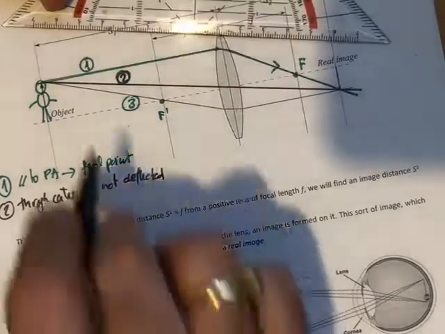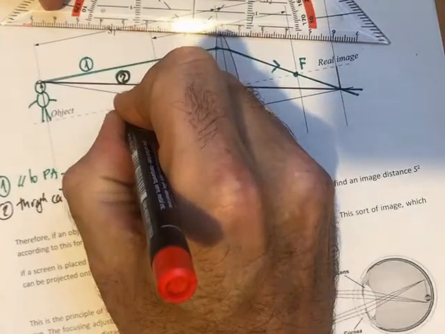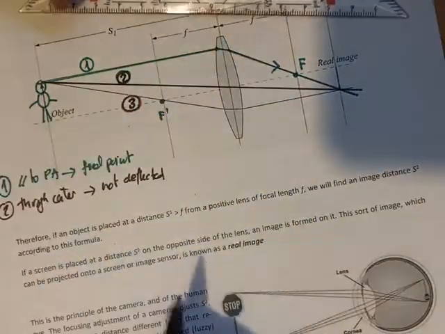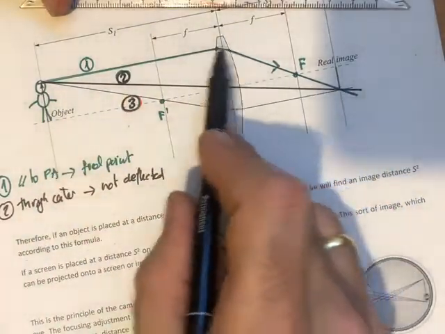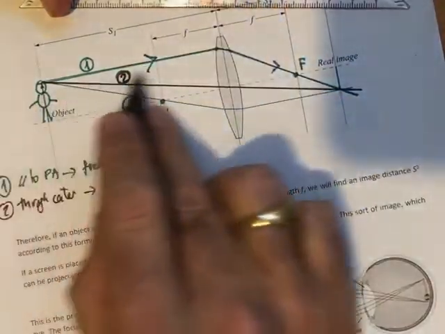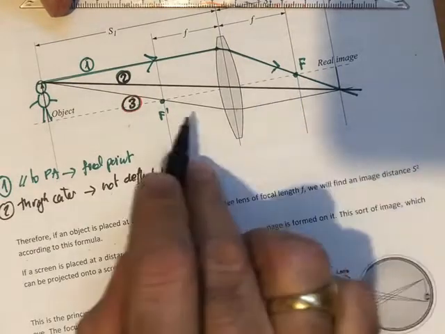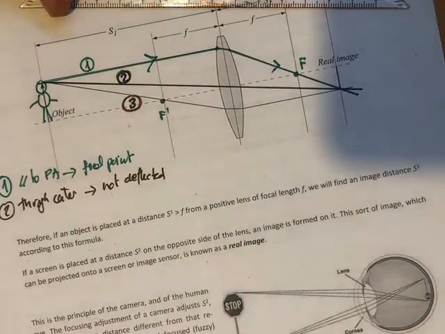And then situation 3 is the same as situation 1 in some sense. It's just the direction of the light which changes. Here you arrive parallel to the principal axis, you end up through the focal point. Here you pass through the focal point and you end up parallel.